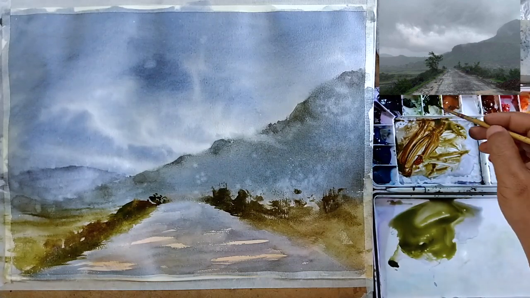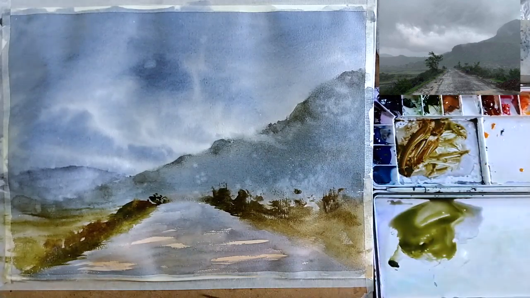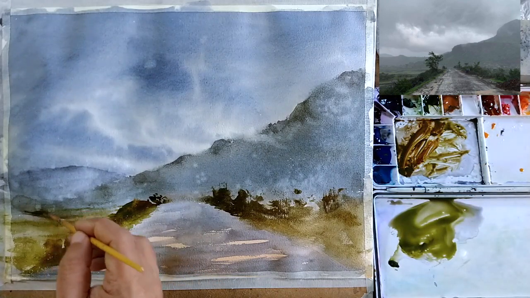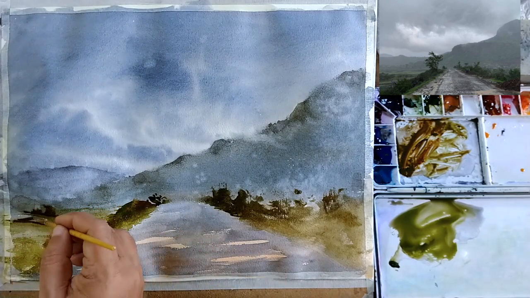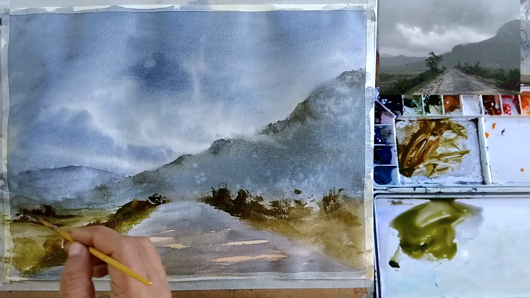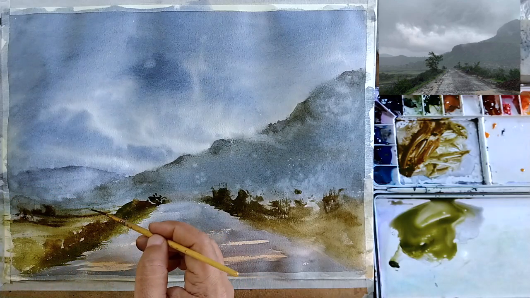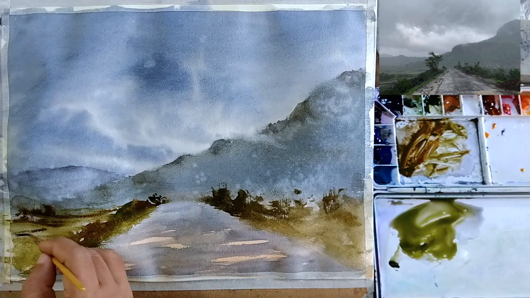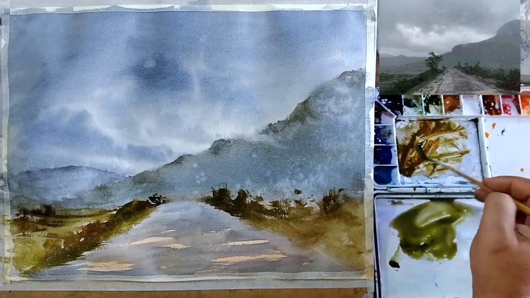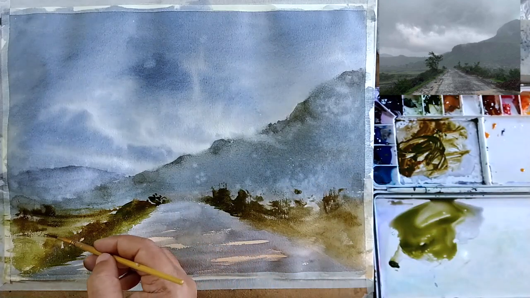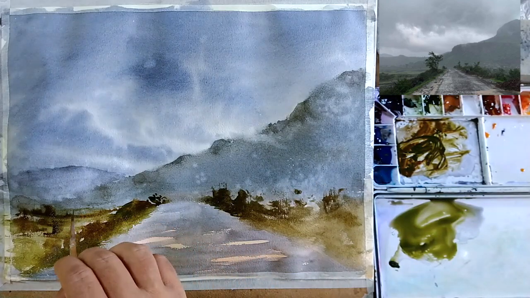It is a process where you constantly evaluate what is there on the paper, what you want, whether you are getting what you want on the paper, then correct it. It is something like that. You may succeed, you may not.